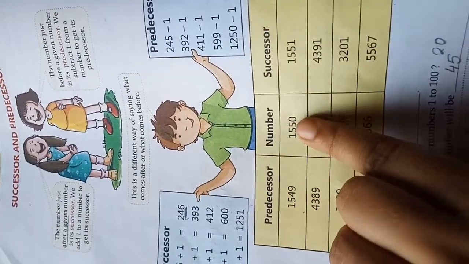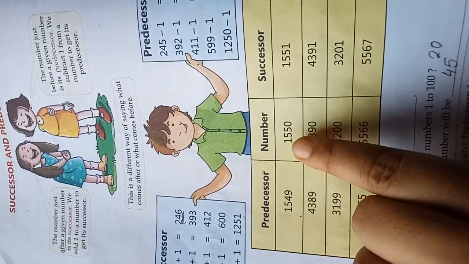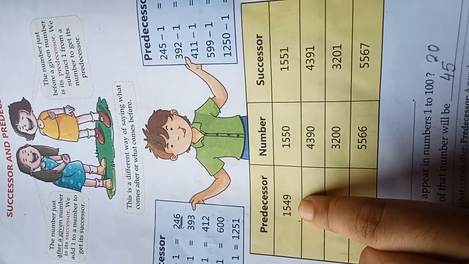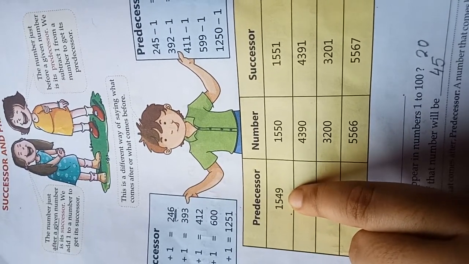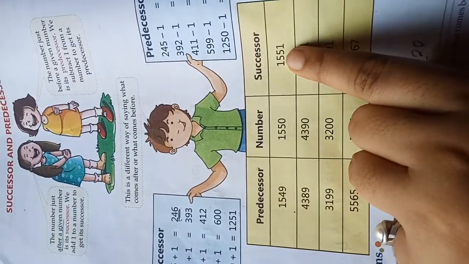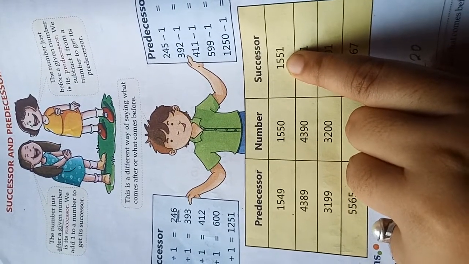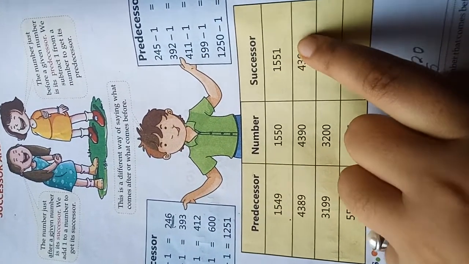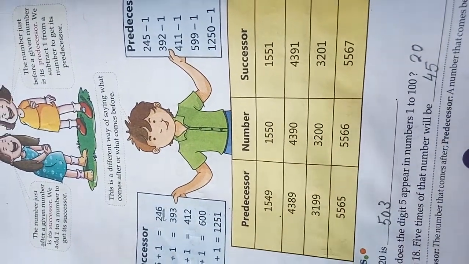If a number is given to us like 1550, we have to write the predecessor, we will write 1549, right? Or if we have to write successor, then we will add 1 and write 1551. So you can see here a lot of examples are given to you on how to do it.